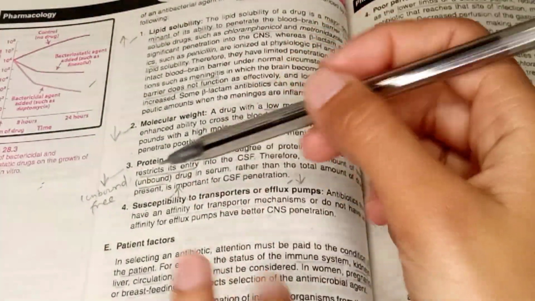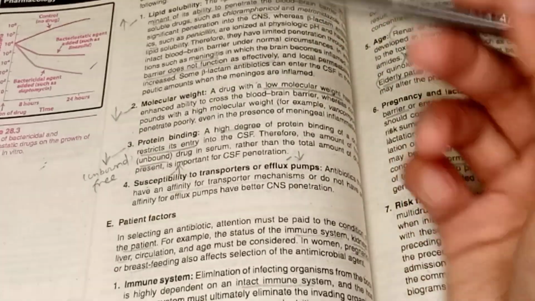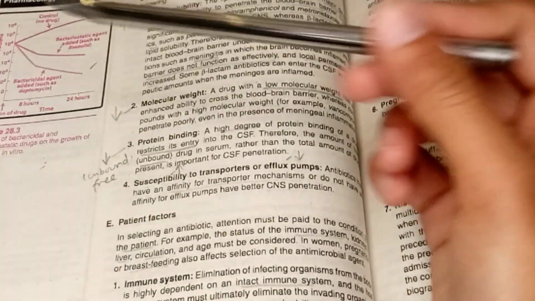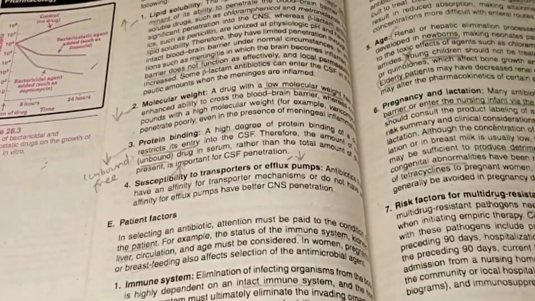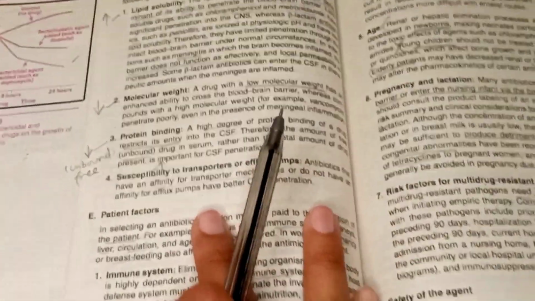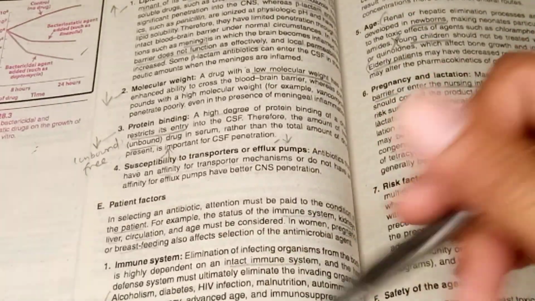Then we have protein binding. In order for the molecules to get more entrance into the brain, they should have decreased protein binding. It means they should be in the unbound or free state. Then we have susceptibility to transporters or the efflux pump.